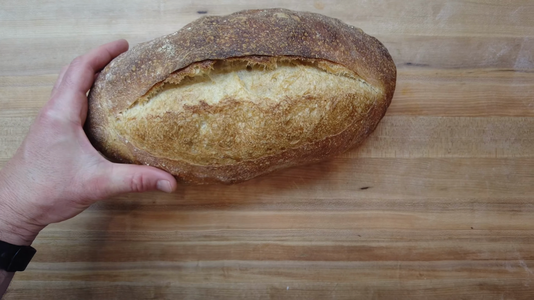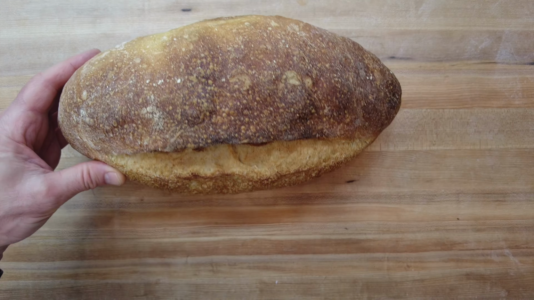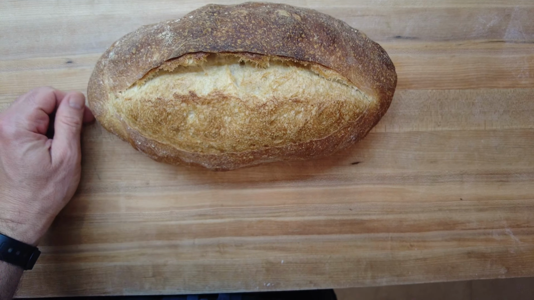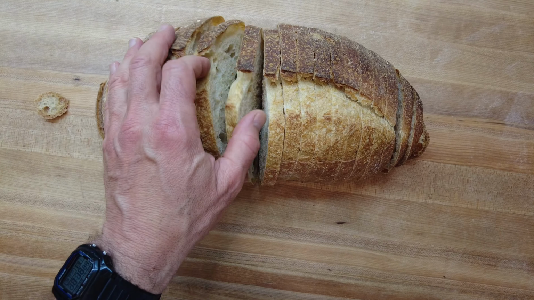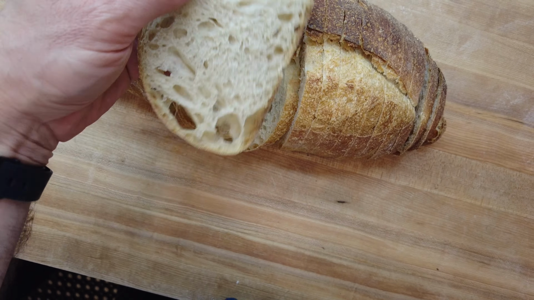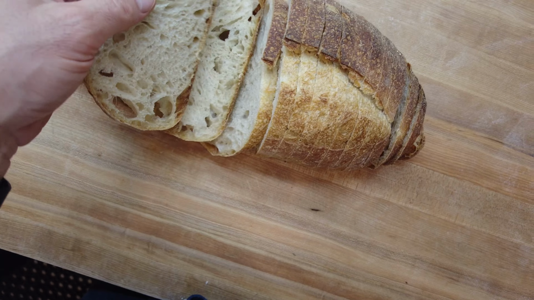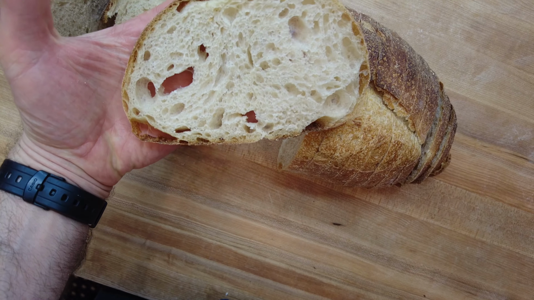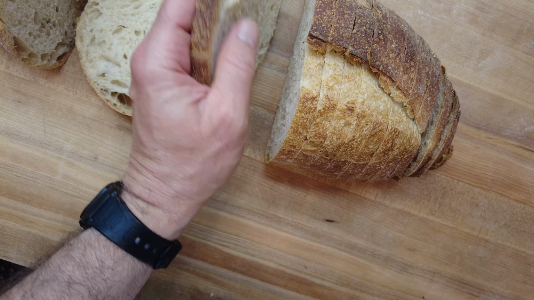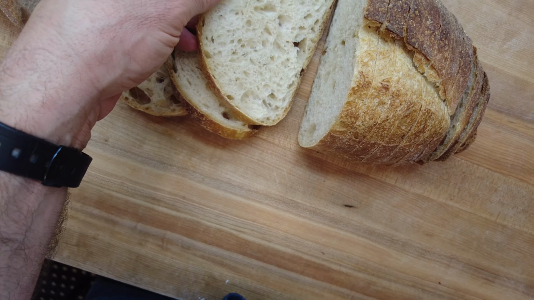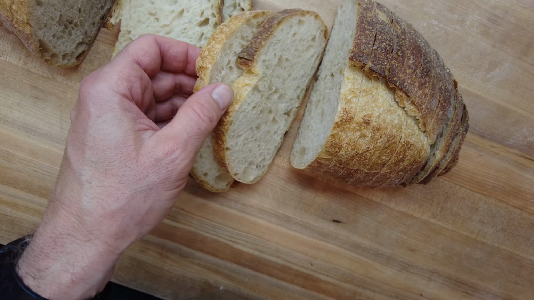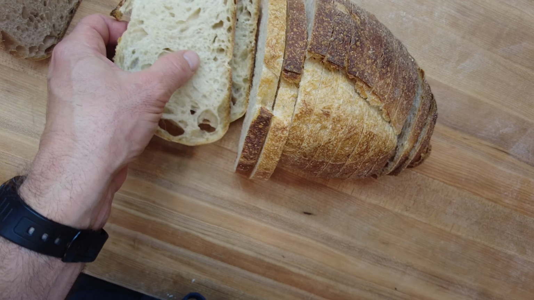All right, here's a final loaf, and looks pretty good. We'll go ahead and slice this open and see what it looks like inside. All right, and here it is sliced open, and yeah, it looks pretty good. Pretty nice crumb, irregular holes here, but it's dense enough that you can make a sandwich out of this, so it's not obnoxious.